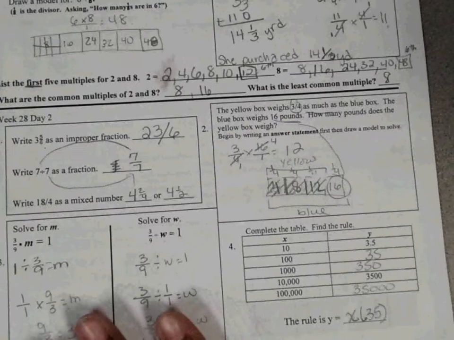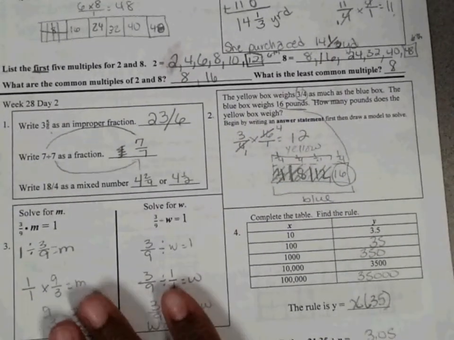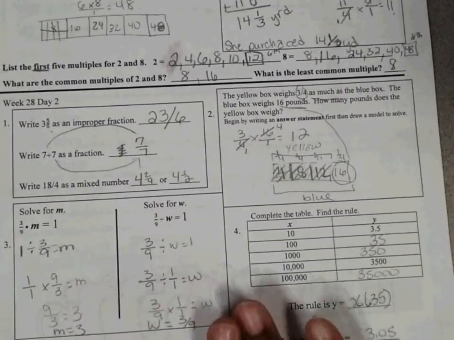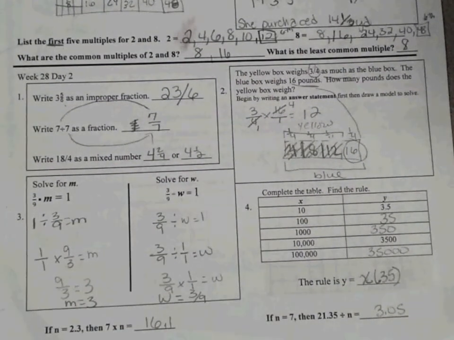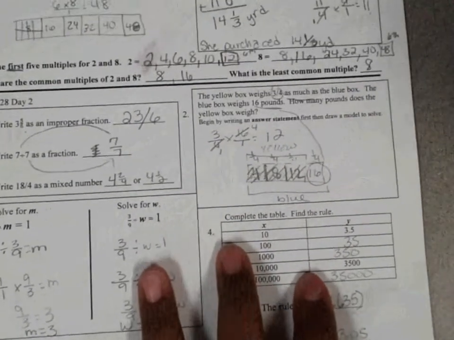Write 3 and 5/6 as an improper fraction. Multiply 6 times 3, and you get 18 plus 5 is 23. So it would be 23 over 6. Write 7 divided by 7 as a fraction. It would be 7 over 7. Next, 18 divided by 4 as a mixed number. 4 can go into 18 4 times, and I get 2 left over, so it will be 4 2/4. I could also simplify that to 4.5.